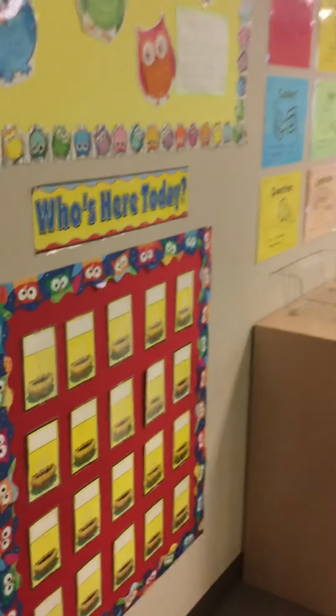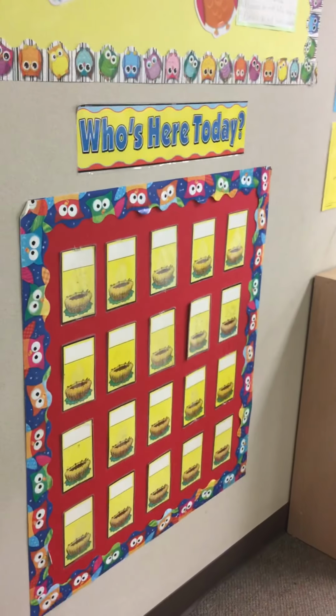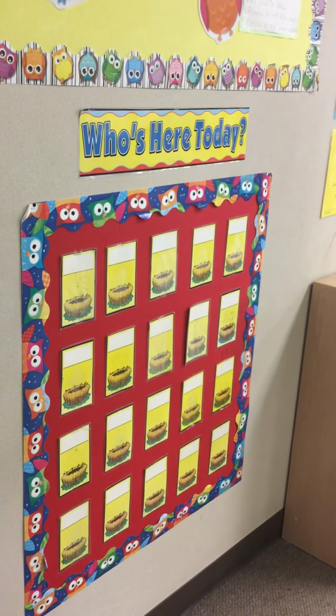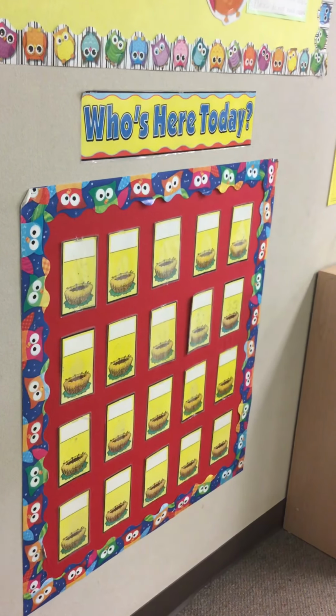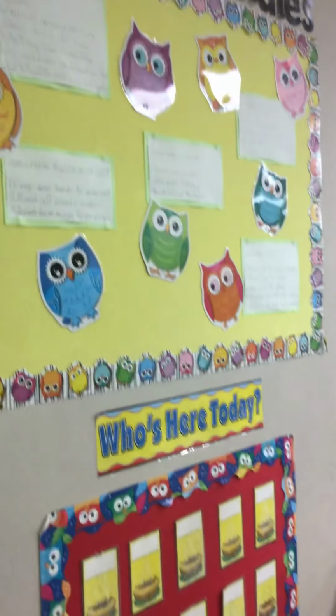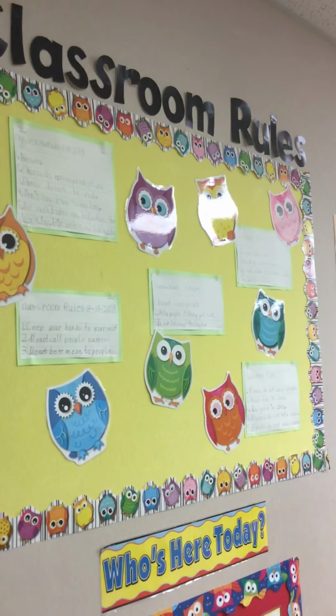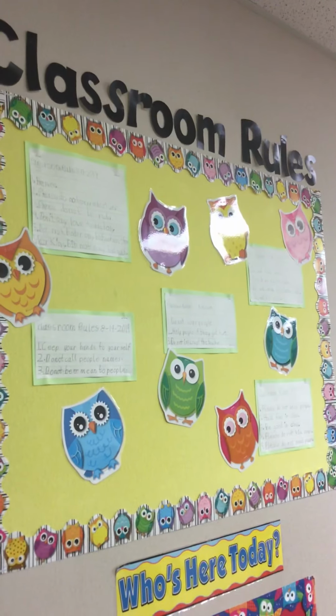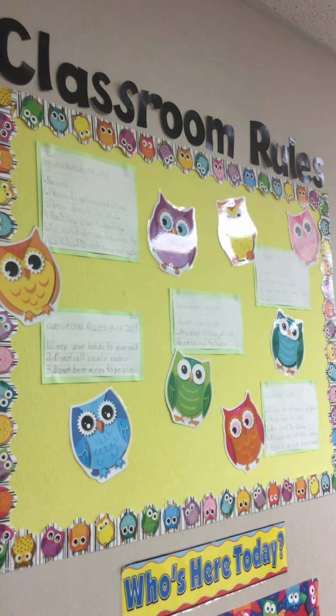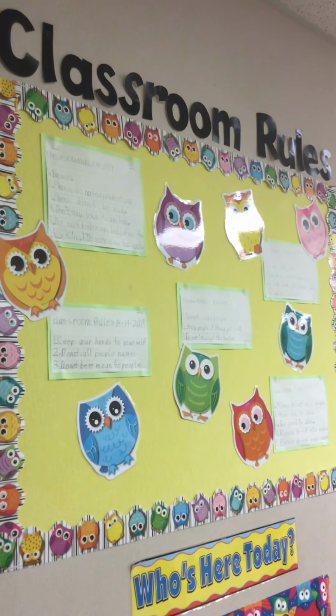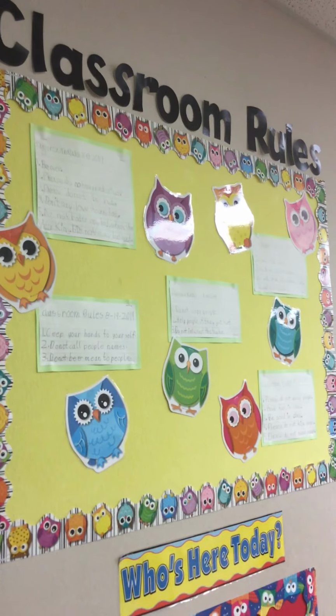First, whenever you enter the classroom, you'll see that we have our attendance chart. This is where we're going to keep track of who's here and who is absent each day. We also have a place where we keep our classroom rules. So the first week of school, we'll be writing our own classroom rules. You'll be working on coming up with ideas of things that you think are important for each one of us to do in the classroom throughout the school year.